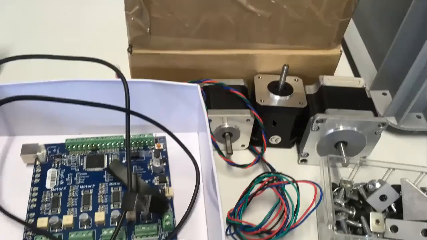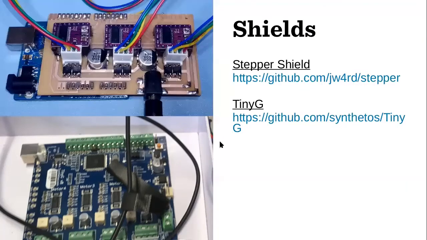And yeah, these are the stepper motors that we have. And that's the TinyG board on the left side of it. So we have shields, or the other one is board. So the one on the top left is the Arduino fabbable stepper shield. So it has a project page. I would like you to actually focus on this one. It's going to be fun making it.